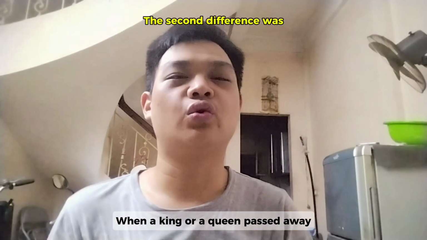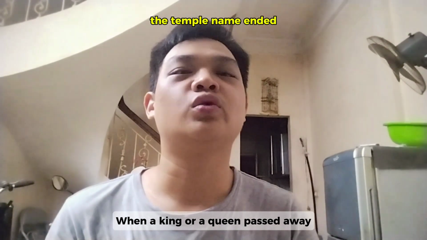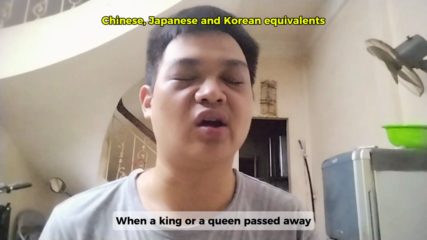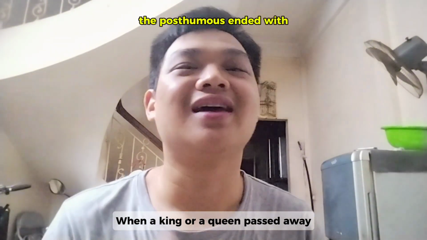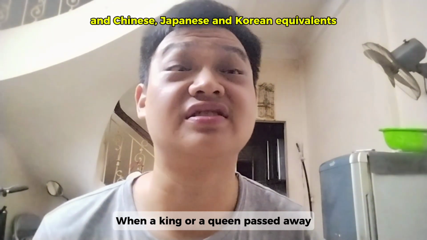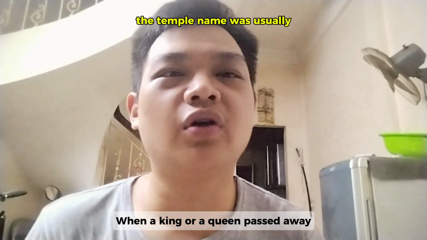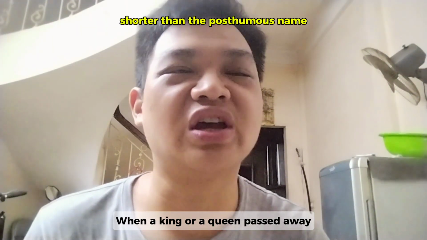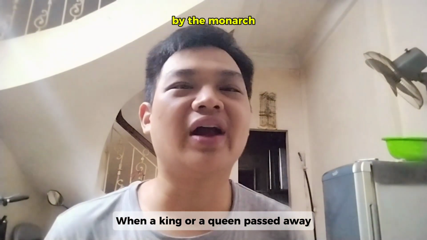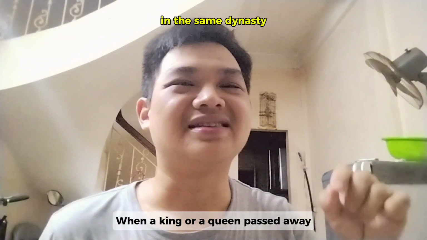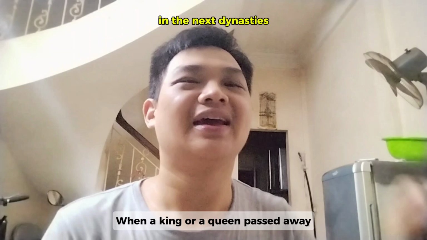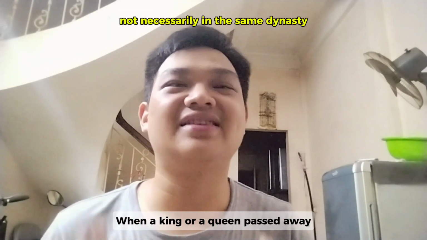The second difference was principally the temple name ended with the musical words like Tổ and Tông in Vietnamese, as well as Chinese, Japanese, and Korean equivalents. Meanwhile, the posthumous name ended with Hoàng đế in Vietnamese and Chinese, Japanese, and Korean equivalents. Third one was the temple name was usually shorter than the posthumous name. The fourth one was the temple name was only coined by the monarch in the next era in the same dynasty. Meanwhile, the posthumous name could be coined by the monarchs in the next dynasties, not necessarily in the same dynasty.